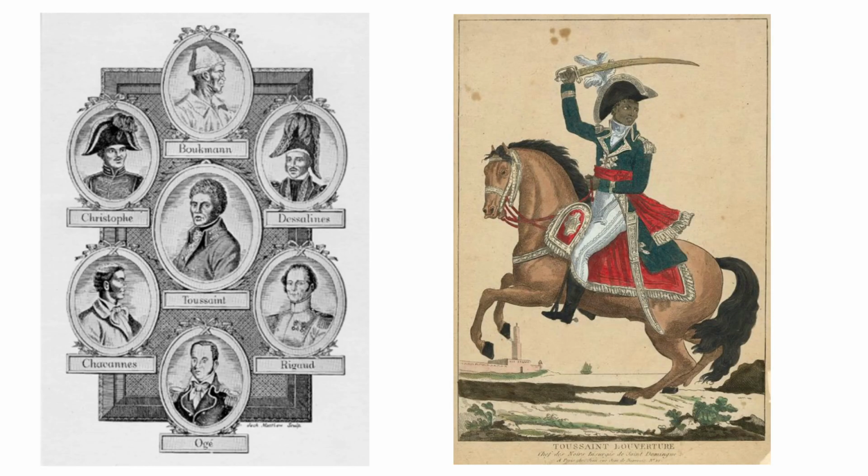So here we have an image over there on the left. I will show you some of the names there. There's Toussaint Louverture right there in the middle. We also have Dessalines to the top right. These guys love some fun hats, Dessalines and Christophe. So we have a couple of different people in there. And over there on the right you can see a kind of weird drawing of Toussaint Louverture.